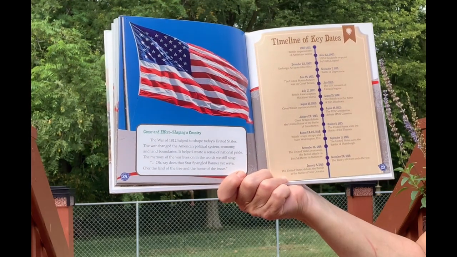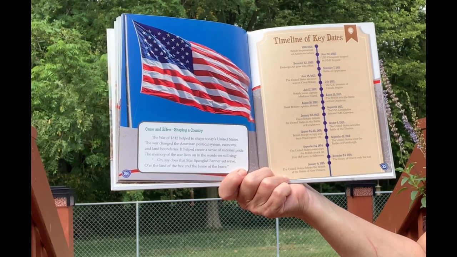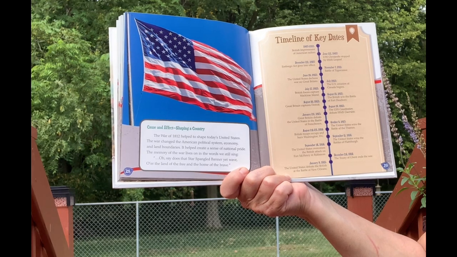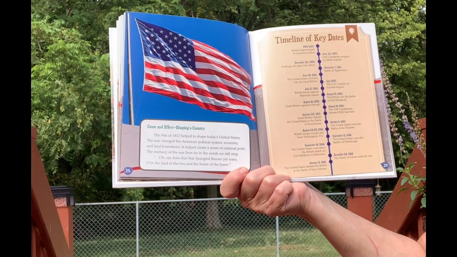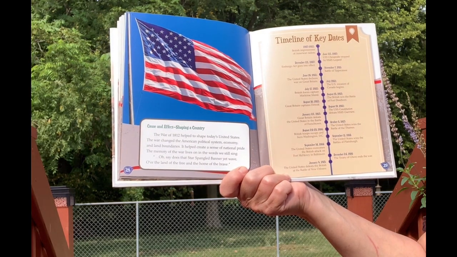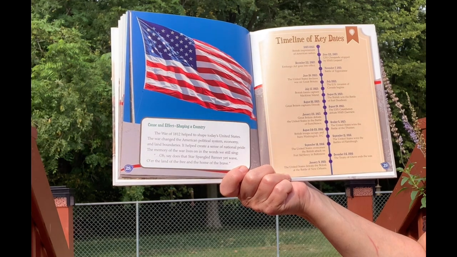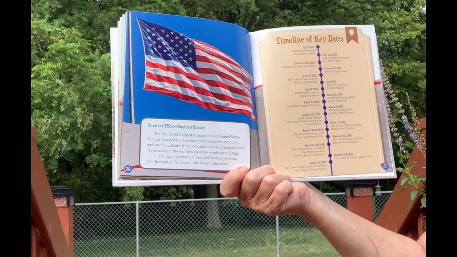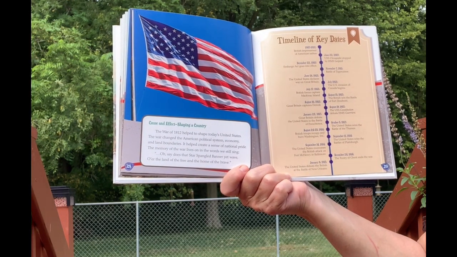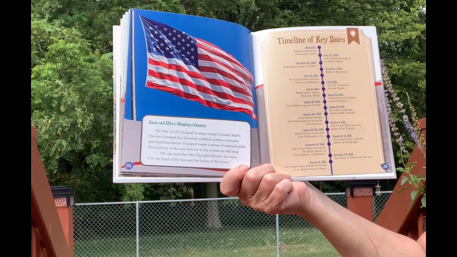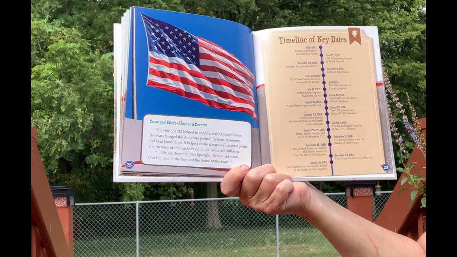Cause and effect, shaping a country. The War of 1812 helped to shape today's United States. The war changed the American political system, economy, and land boundaries. It helped create a sense of national pride. The memory of the war lives on in the words we still sing.